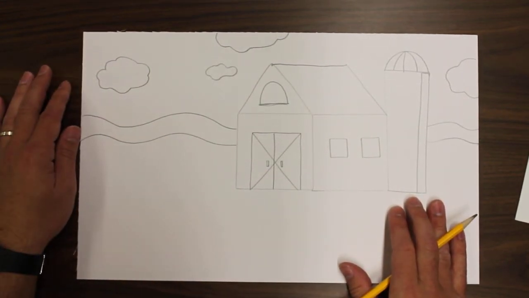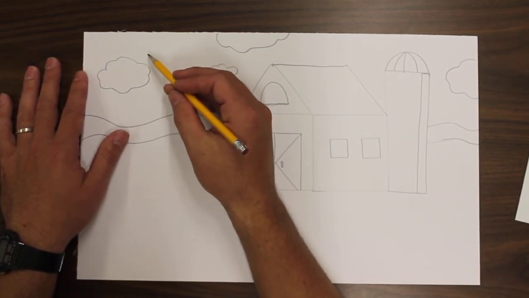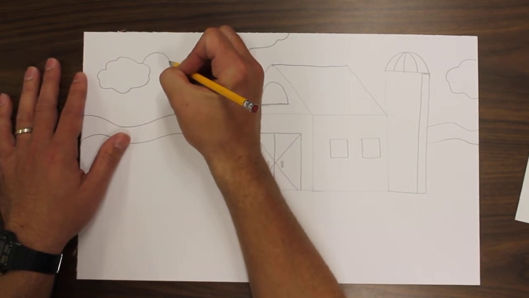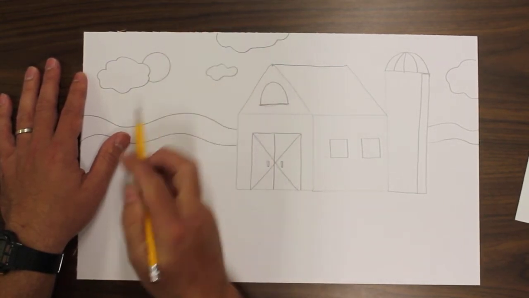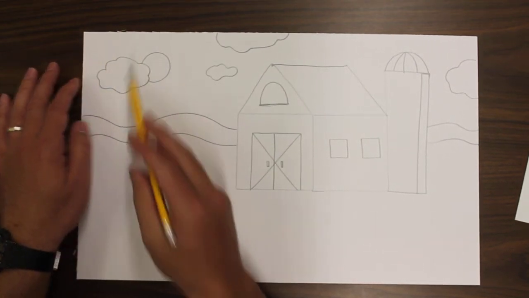Alright, next, we could do a sun. We could have a little sun peeking behind one of the clouds. Maybe I'll do one right over here. Maybe it's partly sunny and maybe that sun's peeking right there. But again, you don't have to do a sun right there.